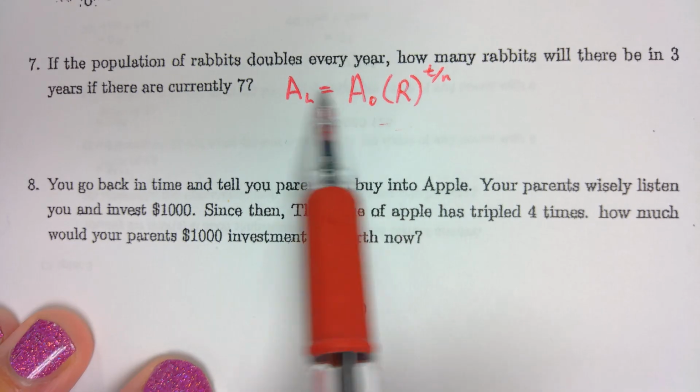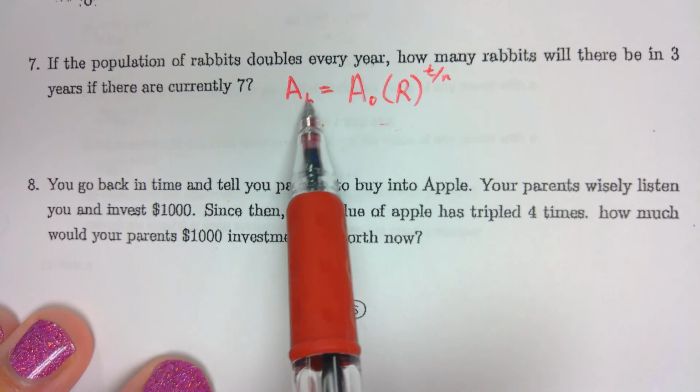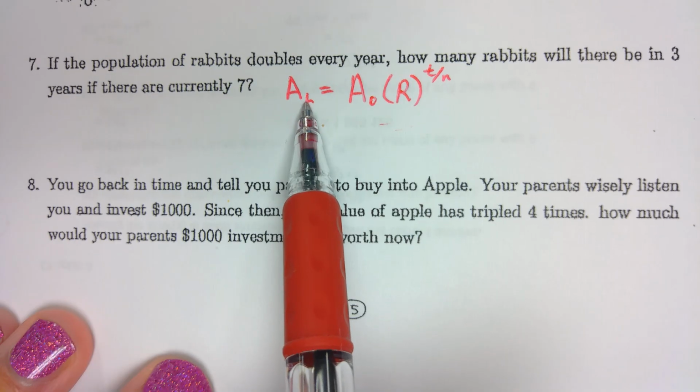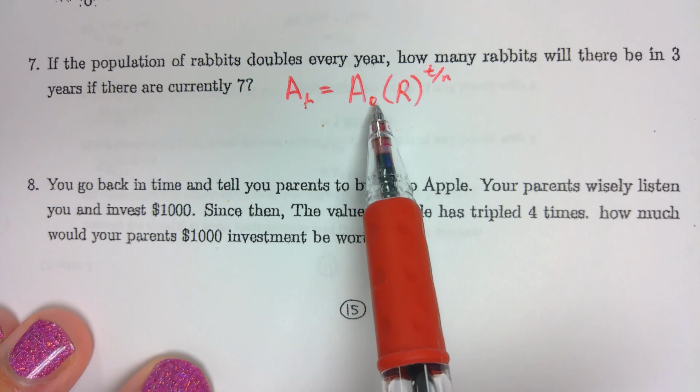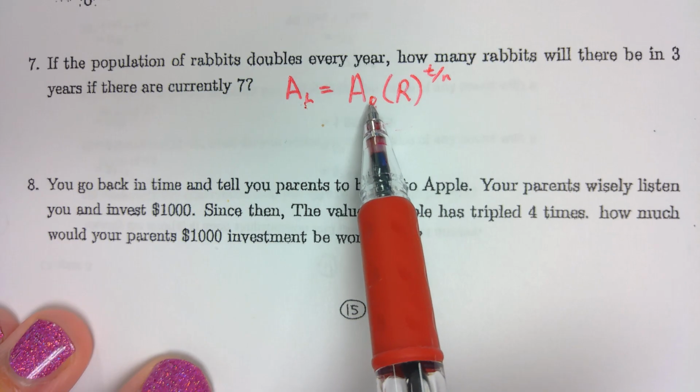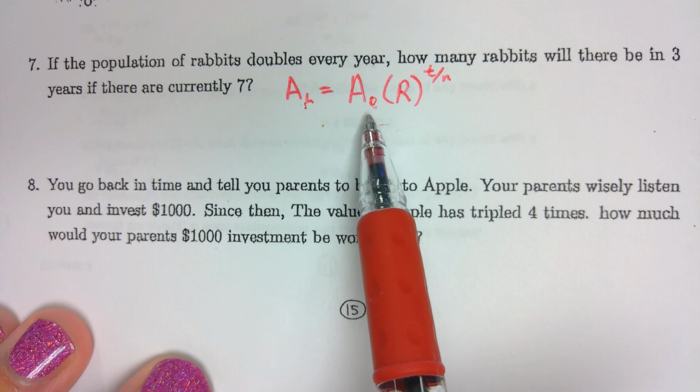What all this means is this is the amount at the end, so amount left or amount at the end. This is called A naught. Those of you who are in science, what does A naught represent? What does A naught represent in science?